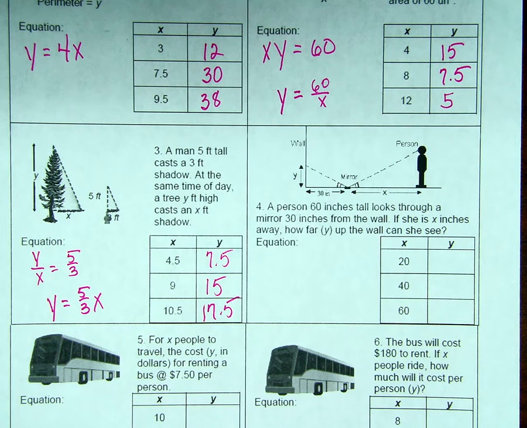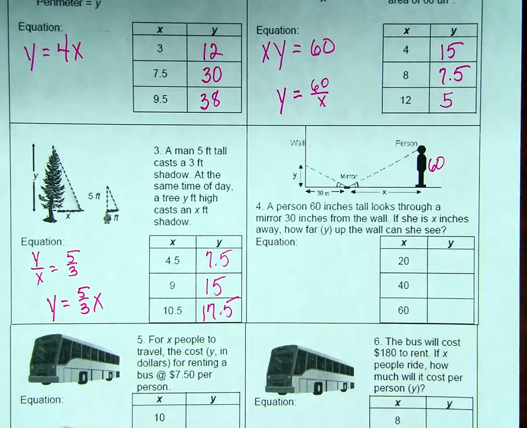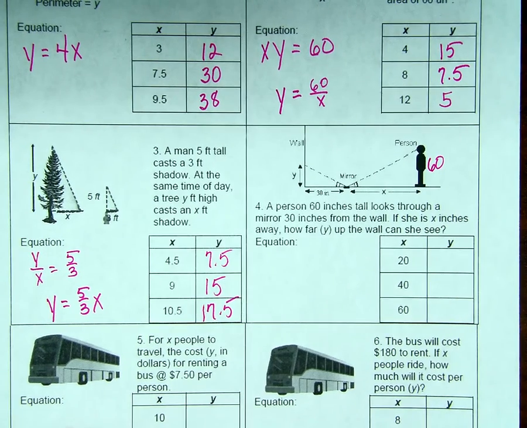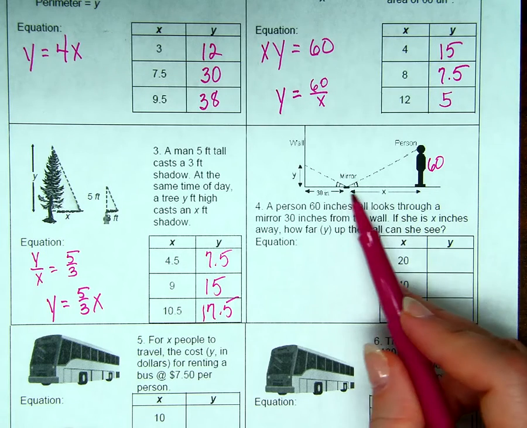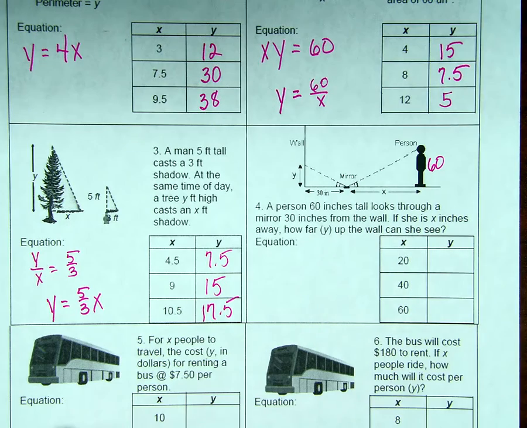A person 60 inches tall, so this distance right here is 60 inches, can look through a mirror 30 inches from the wall. So the mirror is on the floor. If she's X inches away, how far Y up the wall can she see?